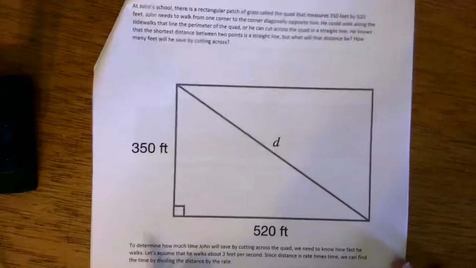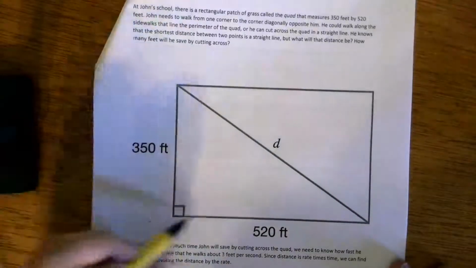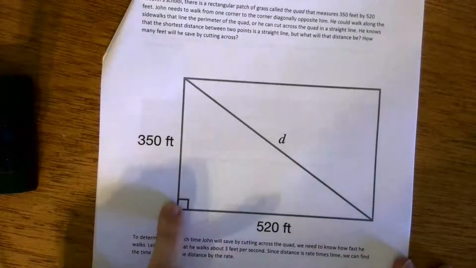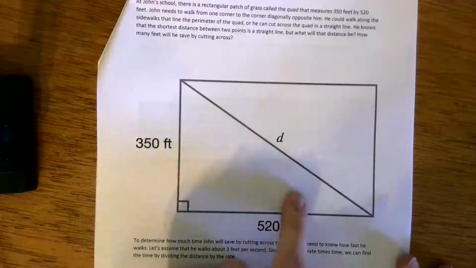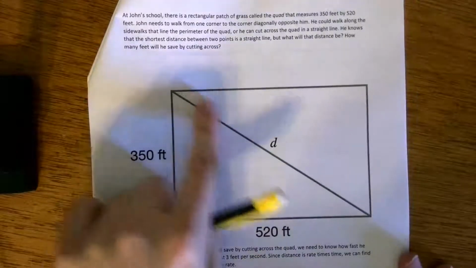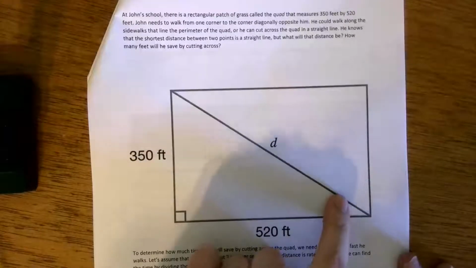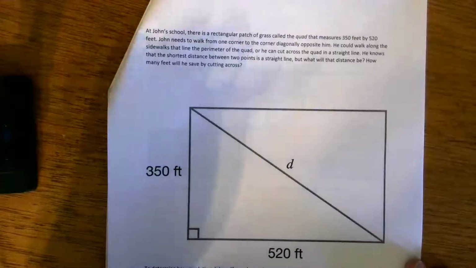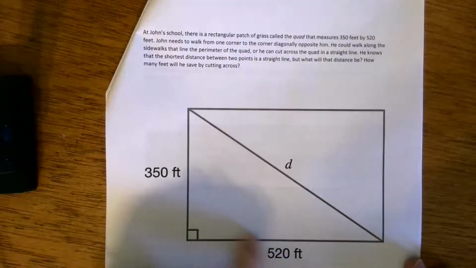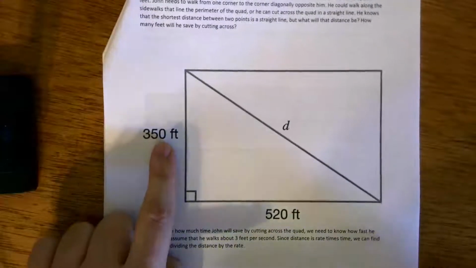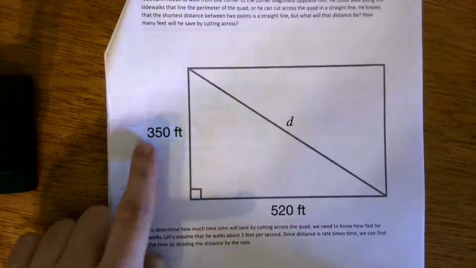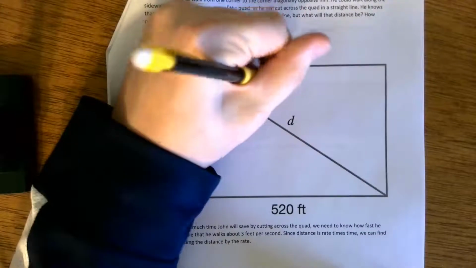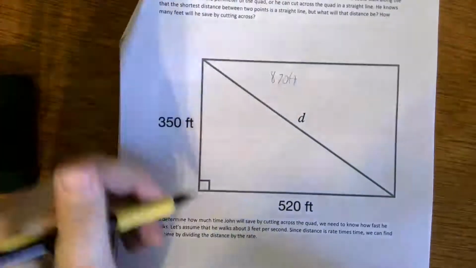Okay, so we can find that out pretty easily, right? Because we know this is a right triangle right here. So we could find out how long it takes him to walk around the sidewalk here, and then we can just subtract that from the diagonal, or the distance that we cut across, to find out how many feet he will save by cutting across. So let's do that. If I add these two together, if he was going to walk the sidewalk, we would have, let's see, 870 feet. So 870 feet is just walking the sidewalk.